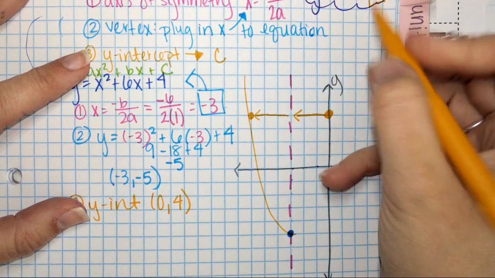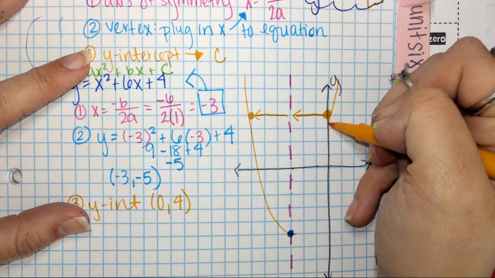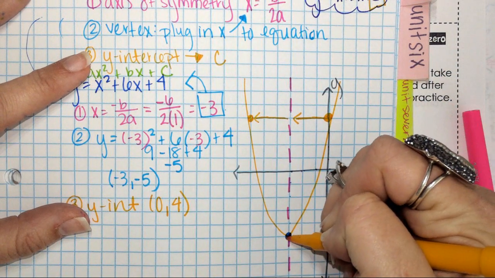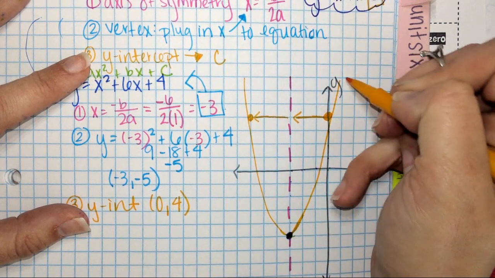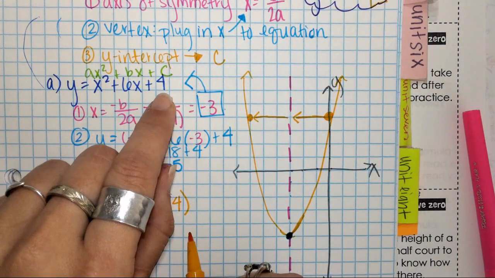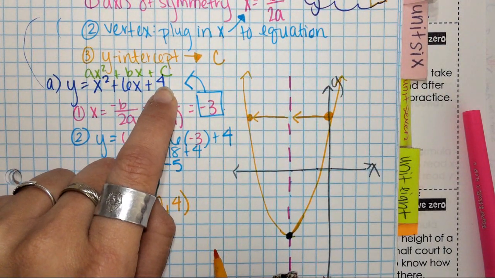How did I get yellow? Number 3, 0, 4, right here. It's always this number.